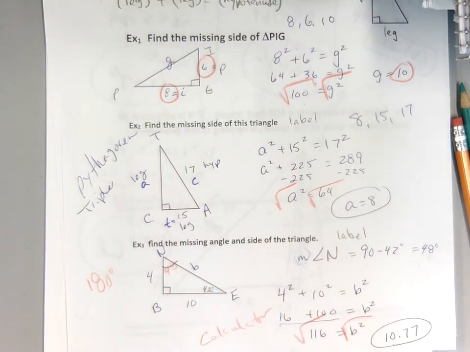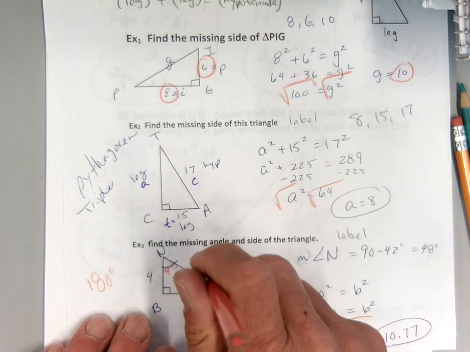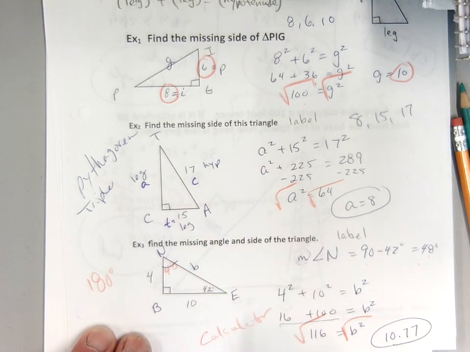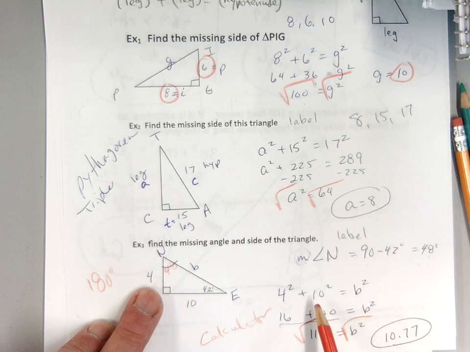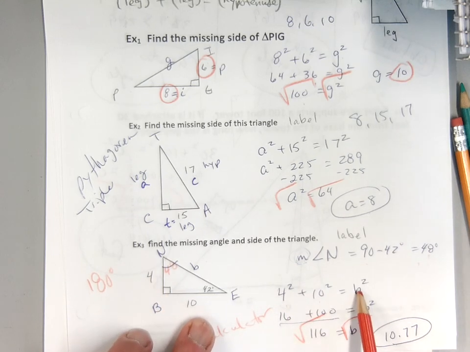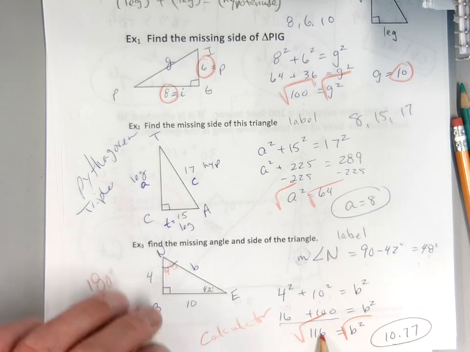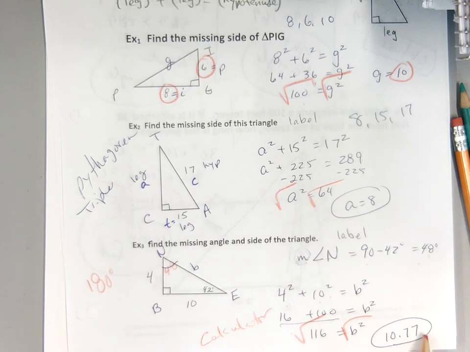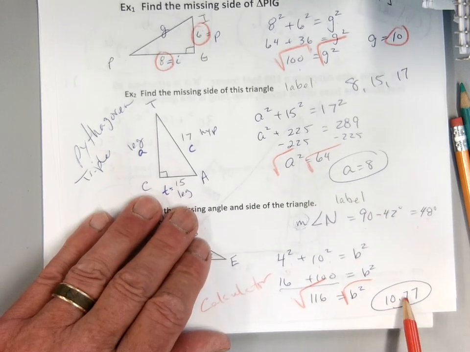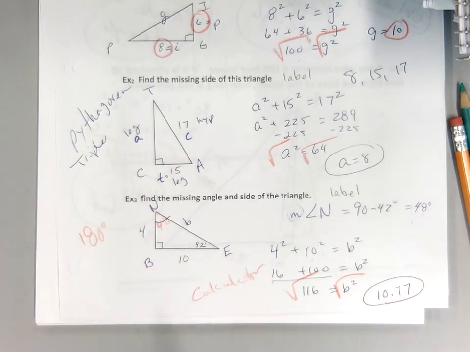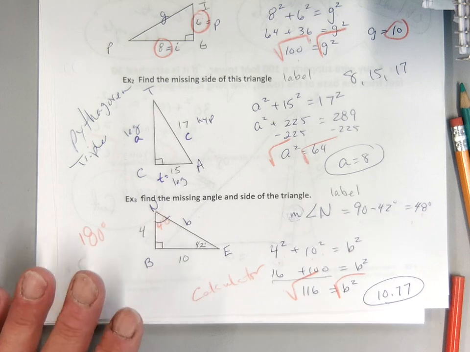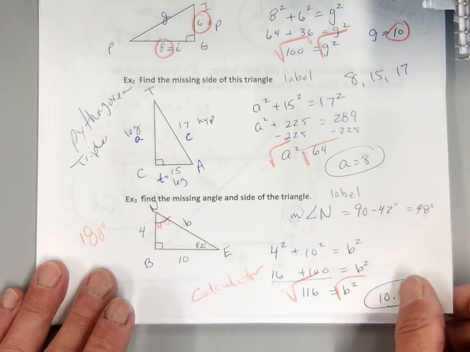And then I'm just going to use Pythagorean theorem to find this side here. I went 4 squared plus 10 squared equals b squared. 4 squared is 16. 10 squared is 100. Add them together, I get 116. Now, when I take this square root, I get a decimal. So this is not a Pythagorean triple, but 10.77 is a close approximation. Okay. All right. Turn the page.